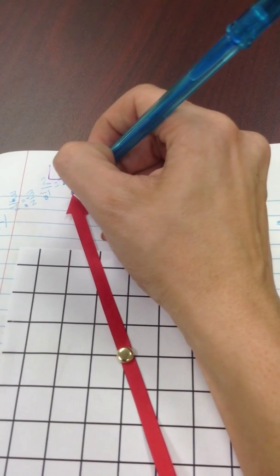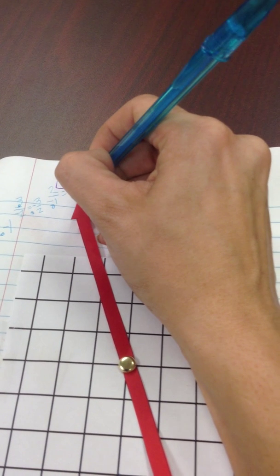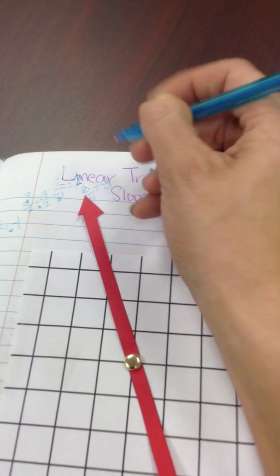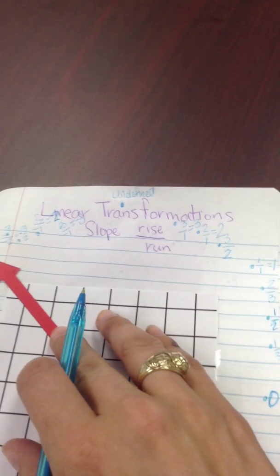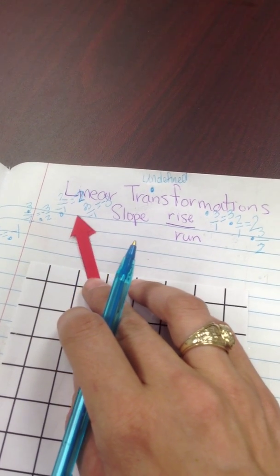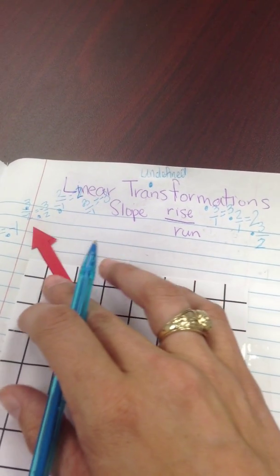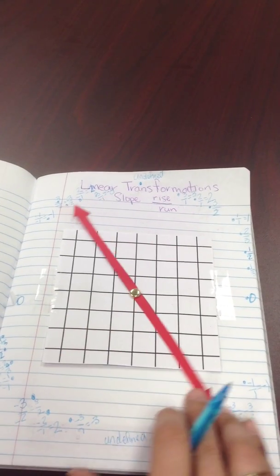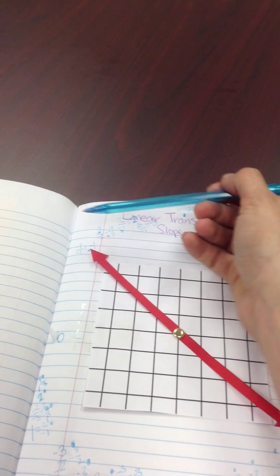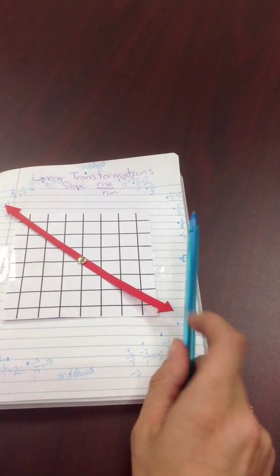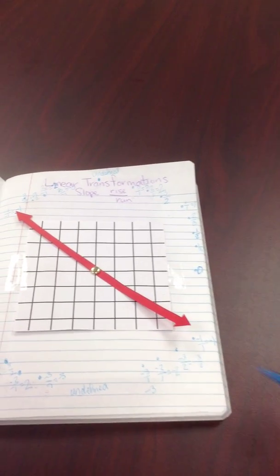Or we could go up 3 and to the left 1, and we would get negative 3. So as the absolute value increases, we have negative 1, negative 3 halves, negative 2, negative 3. It gets steeper. And what happened when we changed from a positive slope to a negative slope? Our line started going down from left to right. If we read graphs like we read words, left to right, it starts going down if the slope was negative.